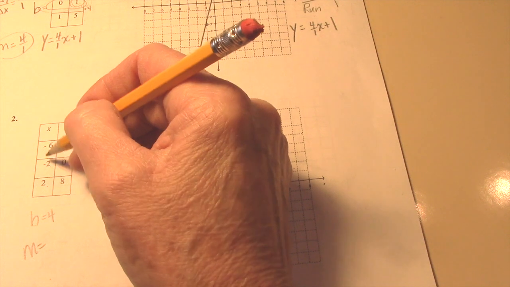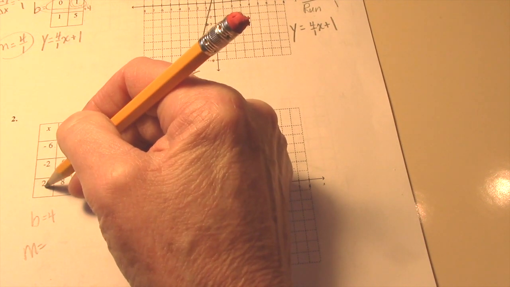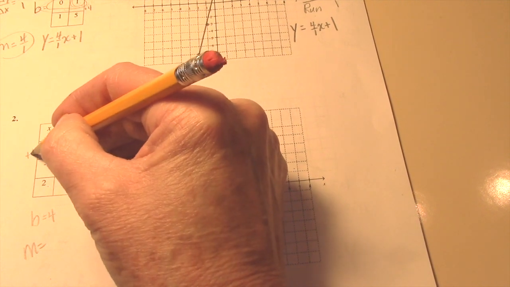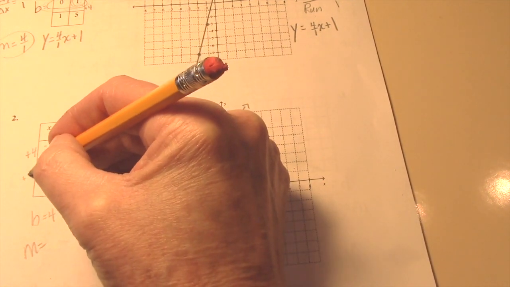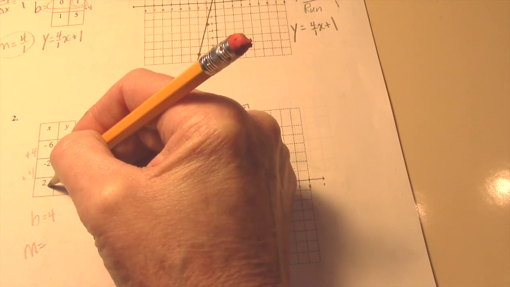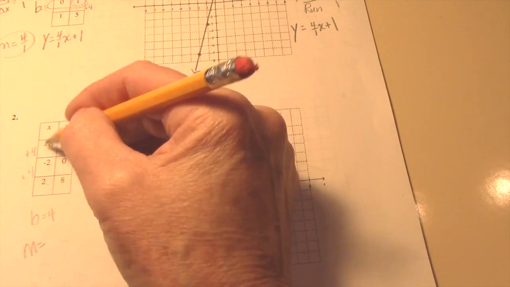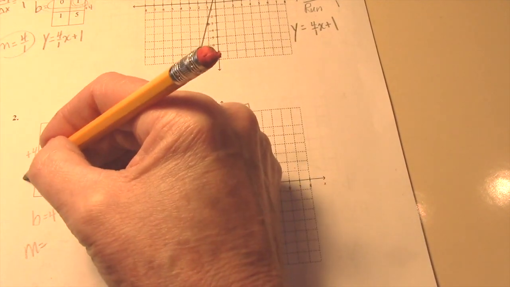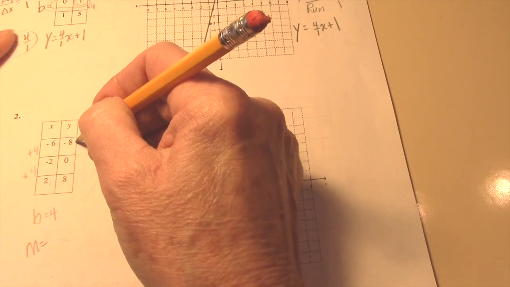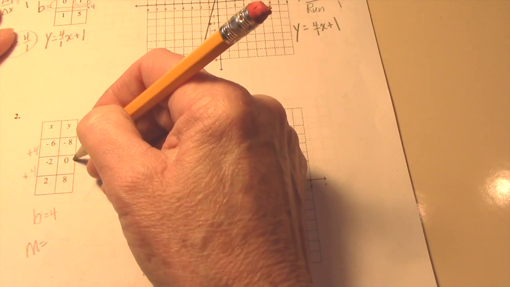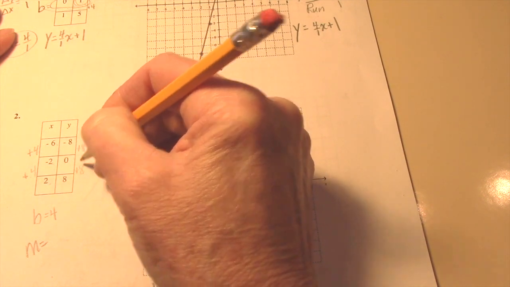From -6 to get to -2, and then -2 to get to 2 is what? +4, right? From here to here, +4, and from -2 to 2 is +4. So the change in the x is by 4s. Let's look at the change in the y. Now that's kind of easy. -8 to get to 0, you have to add 8, right? 0 to get to 8, add 8.